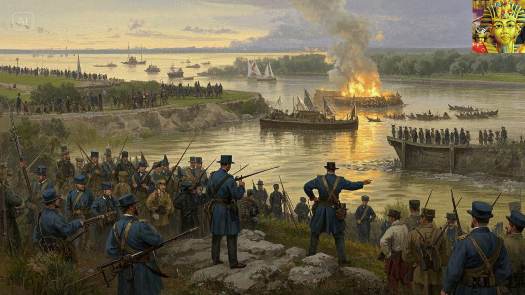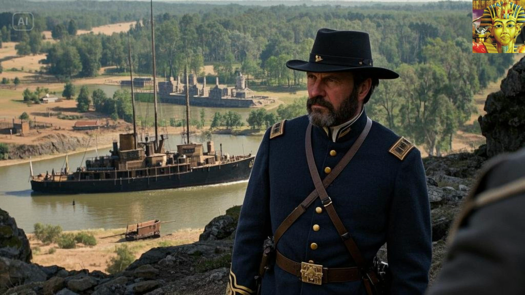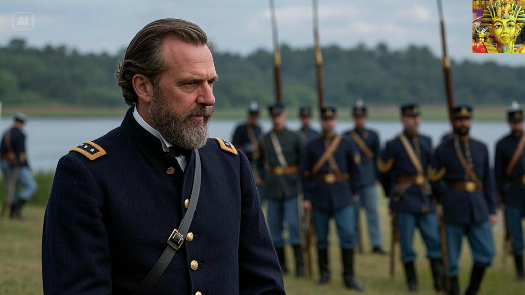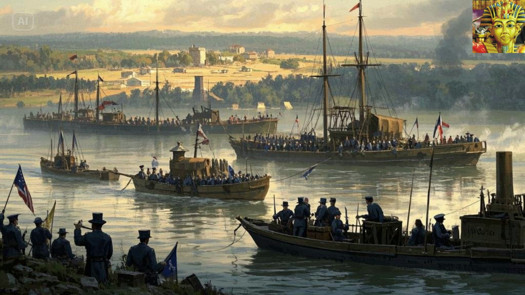The natural terrain of the area, combined with man-made defenses, made Vicksburg a challenging target for any attacking force. The city was surrounded by a series of hills, ridges, and ravines, which provided natural barriers to an advancing army. Additionally, the Confederates had constructed a network of trenches, earthworks, and artillery emplacements to further strengthen their defensive position.